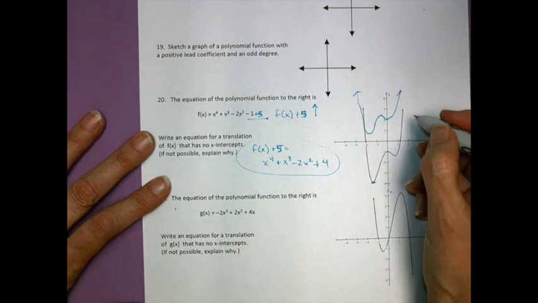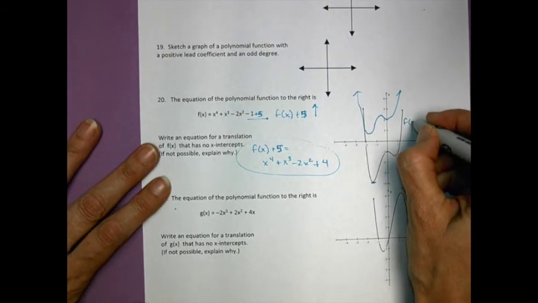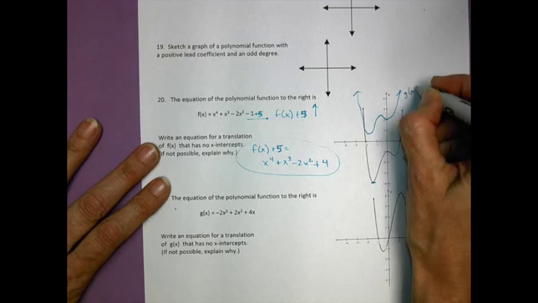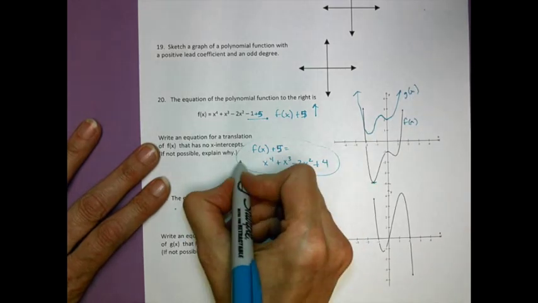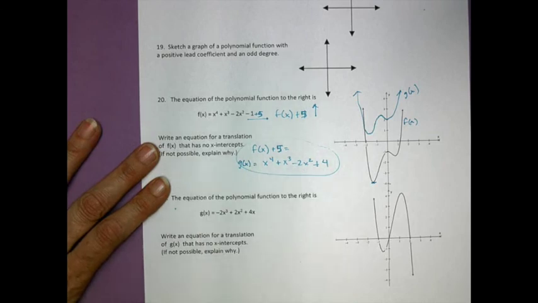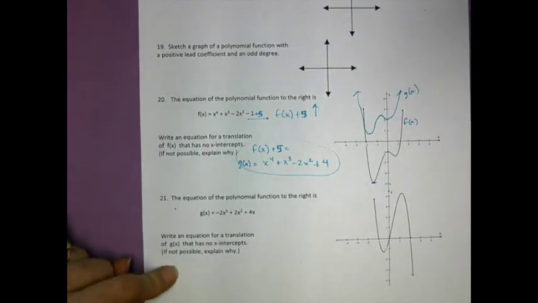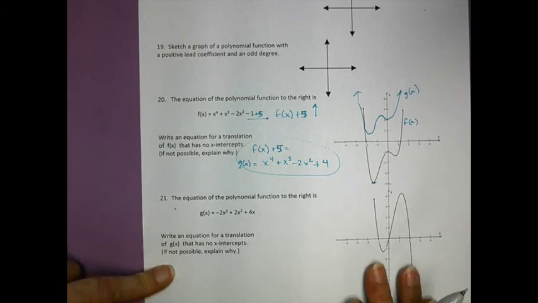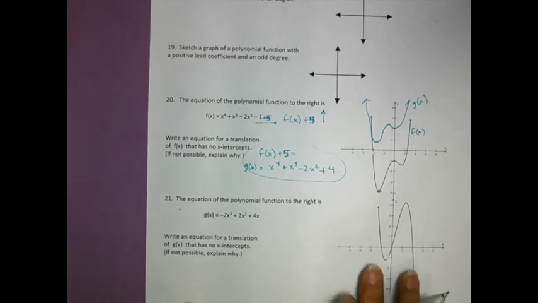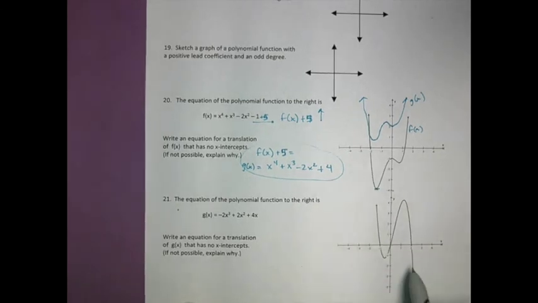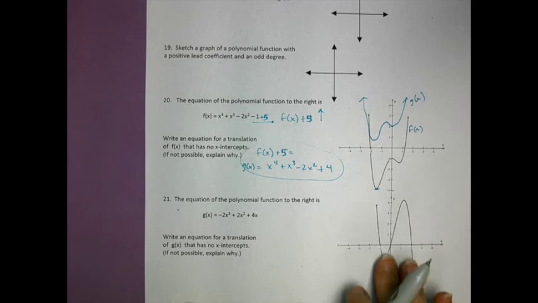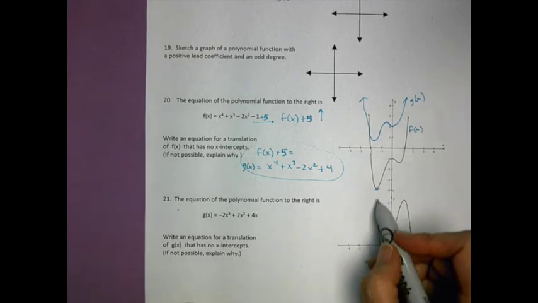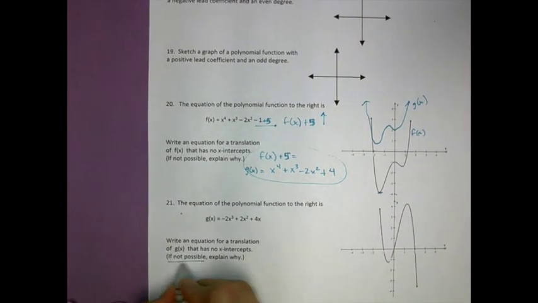I think on my students I had them label this f of x, and I said label your new function g of x. So instead of having that strange label right there, I just called it g of x, my shifted function. Okay, so that's your choice. This problem was really interesting because now it said translate it so it has no x-intercepts, and if you think about this odd function right here, no matter how you slide it up or down, you're going to still have an x-intercept, because no matter how far I slide, this keeps going down. And again, if I slide it down, this one keeps going up. So this one is not possible, and they need to explain why.